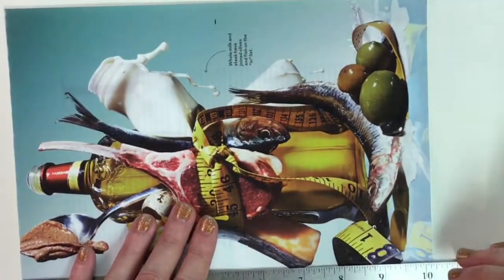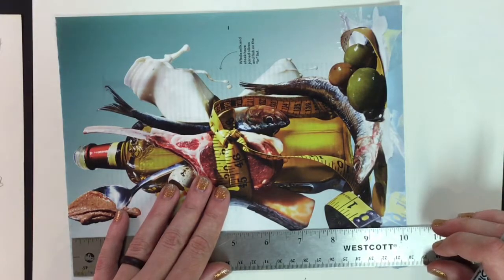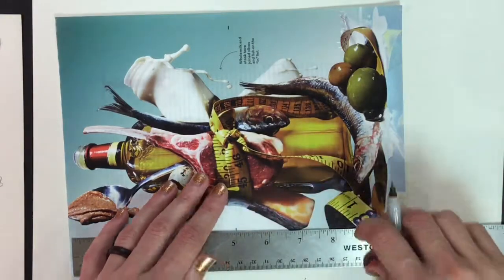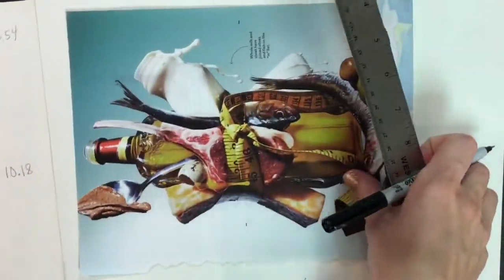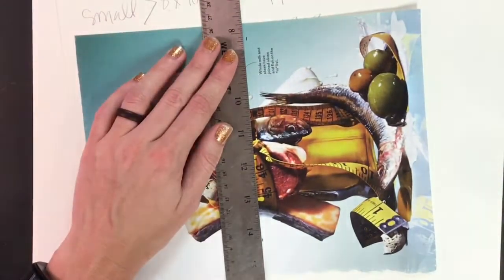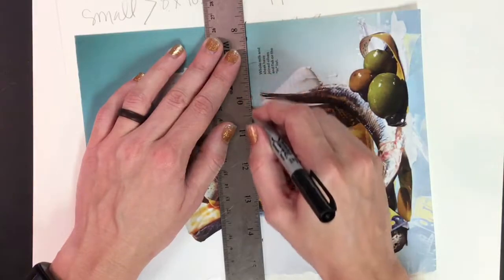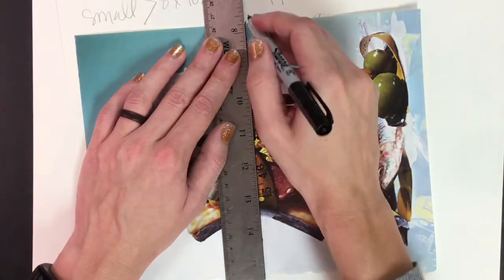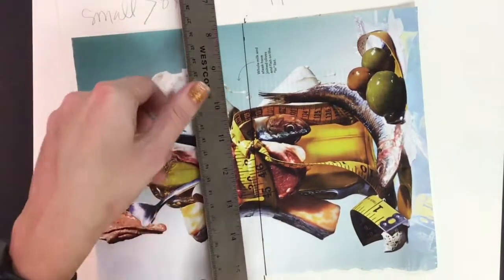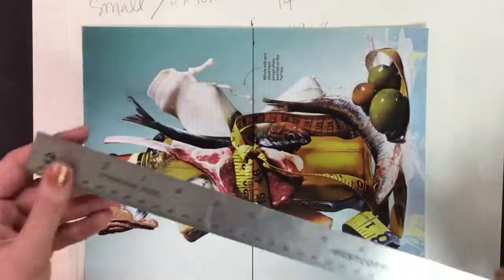And same thing down here. I'm going to stick this underneath so that I don't get it on my actual paper. All right, so I've now divided my picture in half that way.